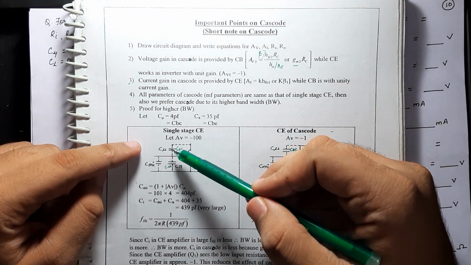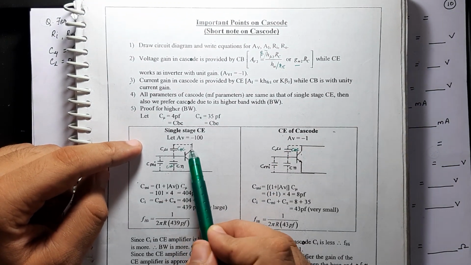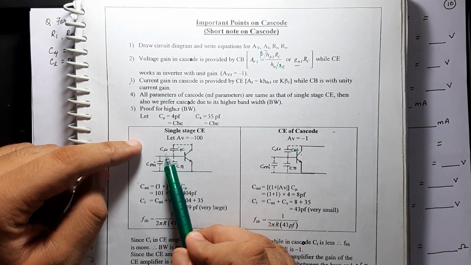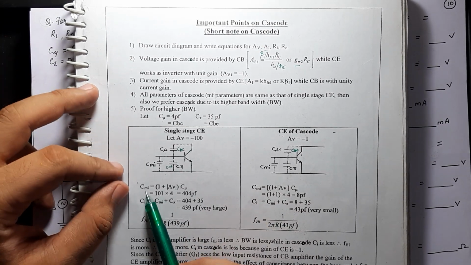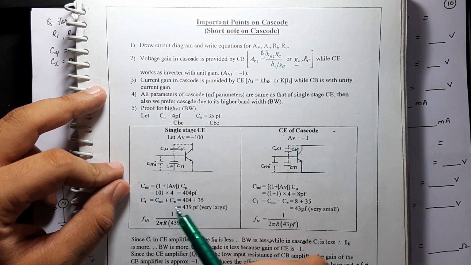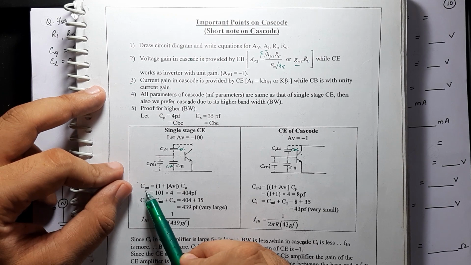So here we have a capacitor C mu which is connected between input base and output collector. The capacitor being C mu or CBC, it is being Millerized into two sections, CMI and CMO, which we haven't discussed over here. We have discussed only CMI. Let's see what happens.